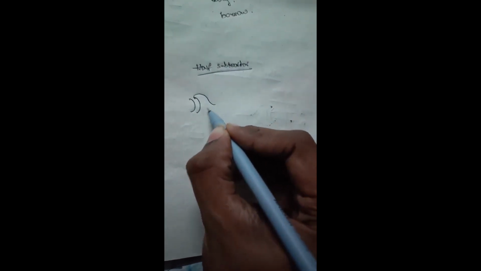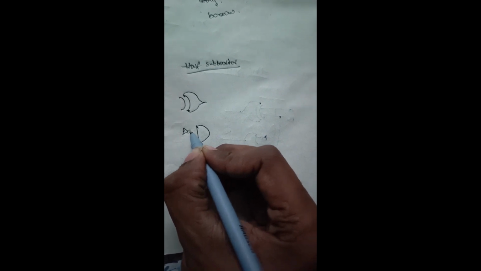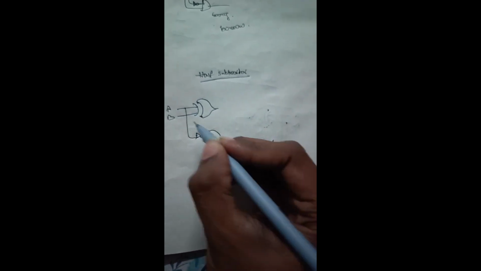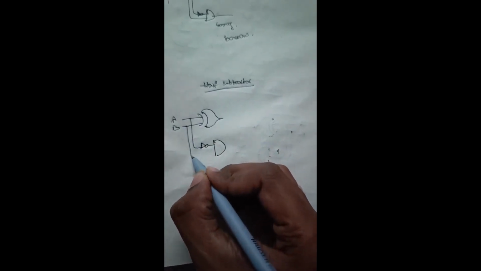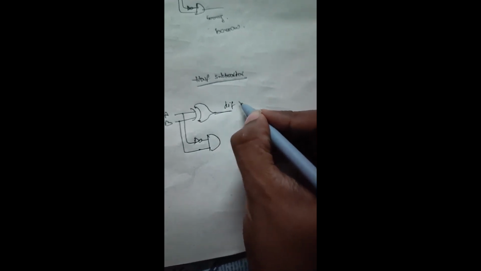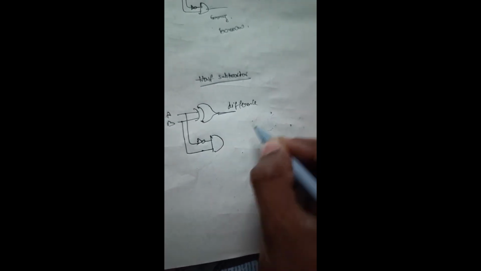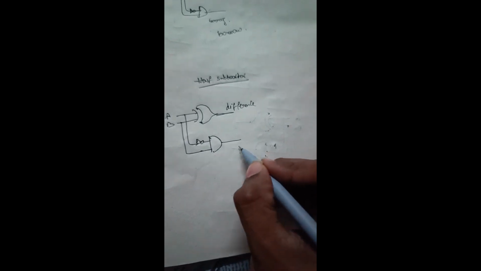So for that, I am taking one XOR gate and one AND gate. Here for one input of the AND gate, use the NOT gate. Here we know that there are two inputs for the half subtractor. The input A will be connected to one input through the NOT gate and the other will be directly connected. At the XOR, we will get the difference output of the two inputs, and at the AND gate we will get the borrow.